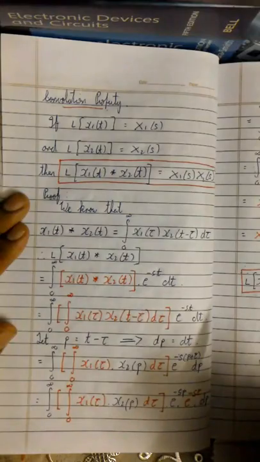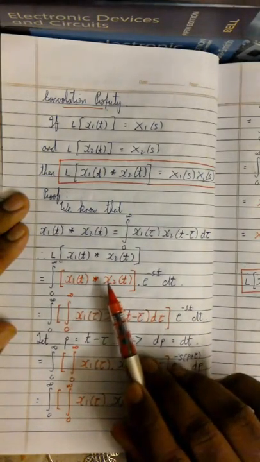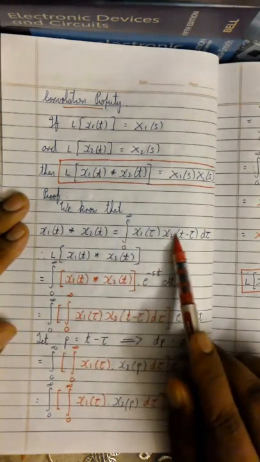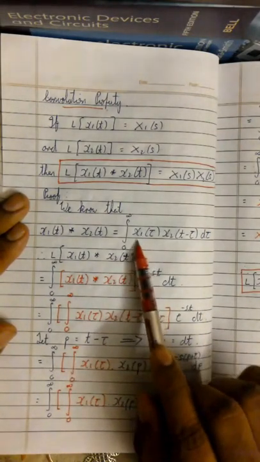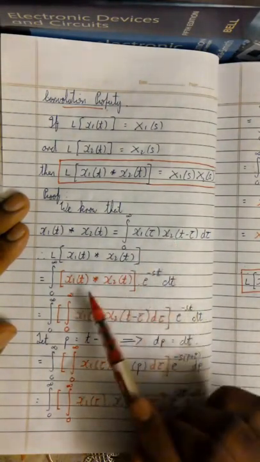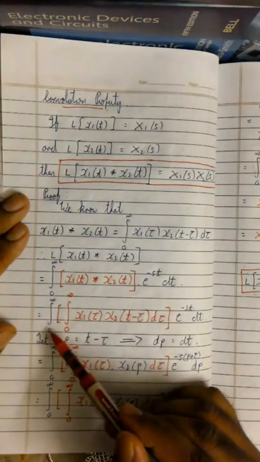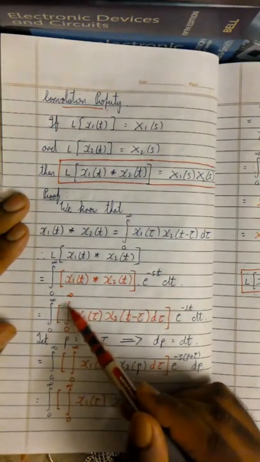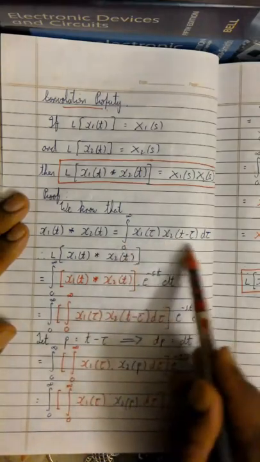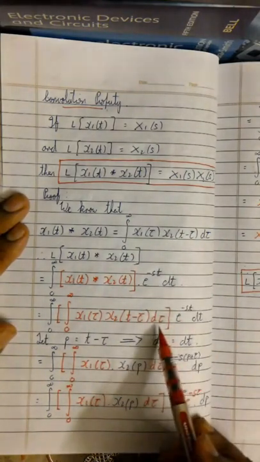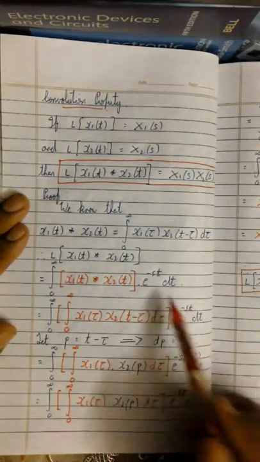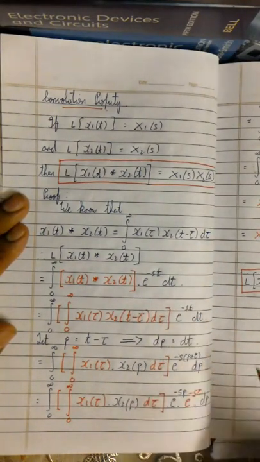Now what I'm going to do is substitute this equation over here. We know what x1 of t convolution with x2 of t is. It is this one, so I will substitute it over here. So I will get the integral from 0 to infinity of the integral from 0 to infinity of x1 of tau x2 of t minus tau d tau, times the remaining e raised to minus st dt.